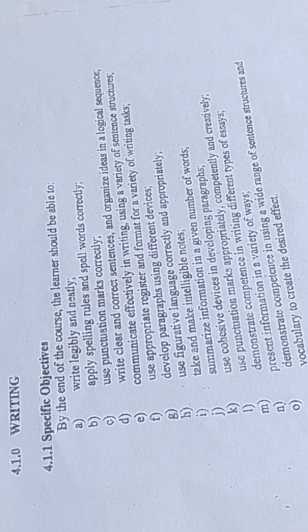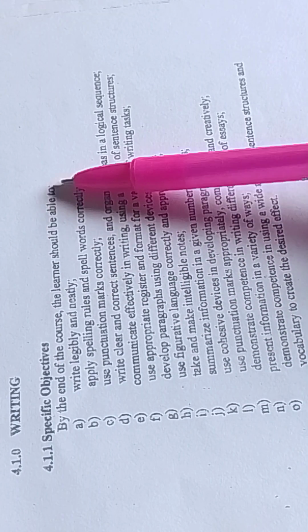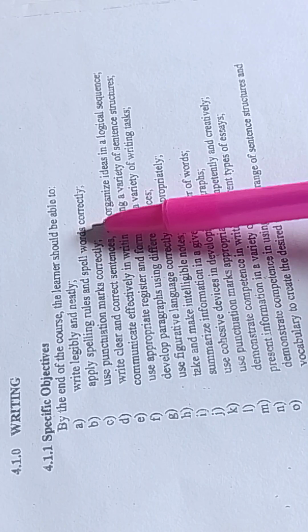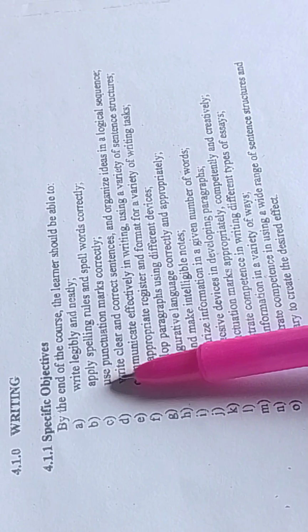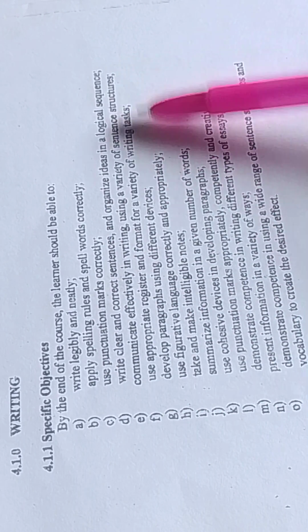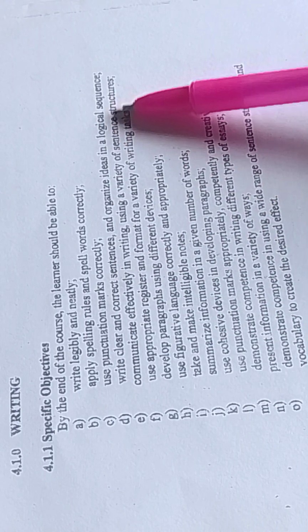This is the guide. As you can see, we are going to start with some objectives. By the end of the course, the learner should be able to write legibly and neatly, apply spelling rules, spell words correctly, use punctuation marks correctly, write clear and correct sentences, organize ideas in a logical sequence, and communicate effectively in writing using a variety of sentences.